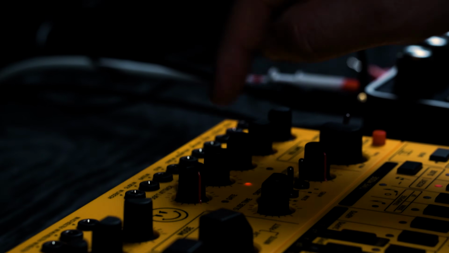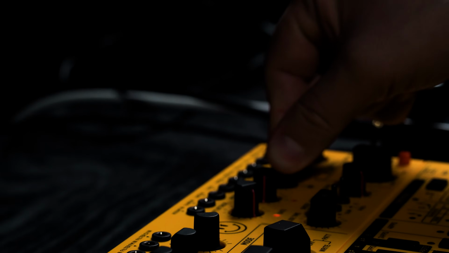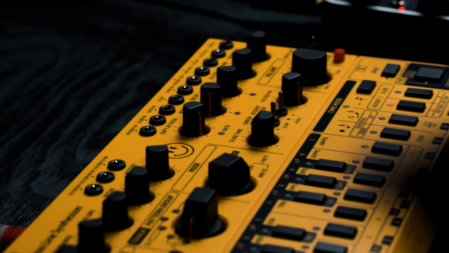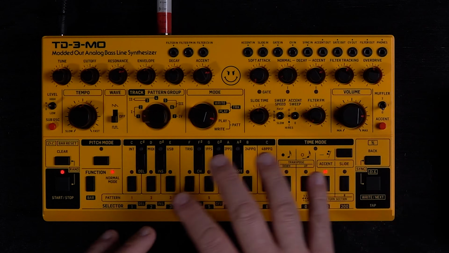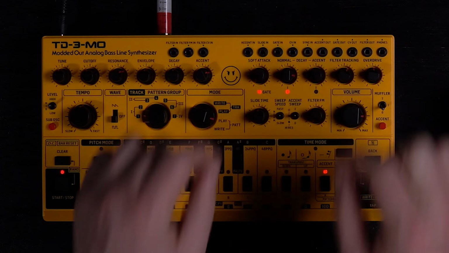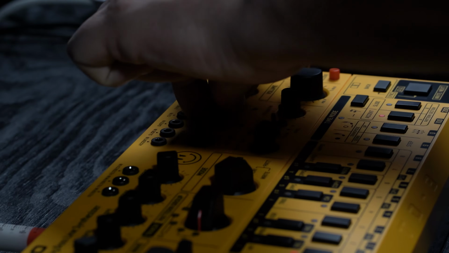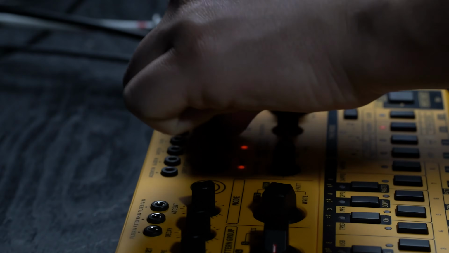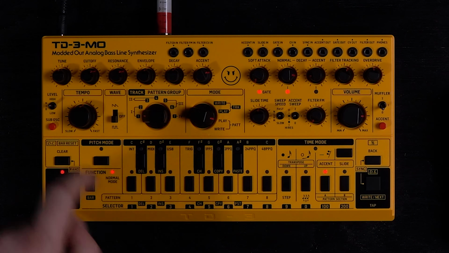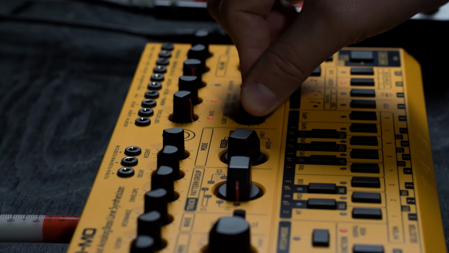You can change the length of the decay from the notes without accent and from the notes with accent, which can give really nice rhythmic patterns, especially in live performance. So this modded version is really good for playing live because you can change the rhythm of the whole pattern with those knobs, or you can punch in a sub oscillator, or you can change the length of the slide time.